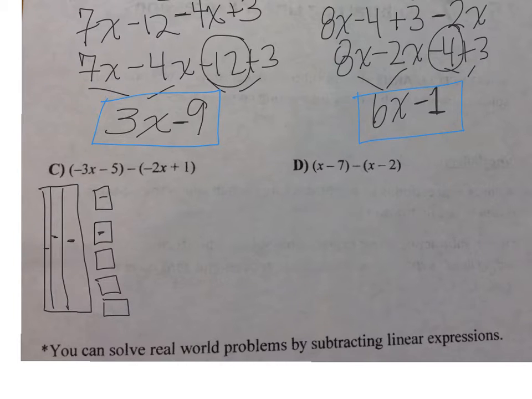Negative, negative, negative, negative, negative. So I have negative 3x minus 5. Okay, so what I'm going to do is I'm going to subtract negative 2x, and I want to subtract a positive 1. So very easy to subtract the negative 2x because I have 3 negatives to subtract from. So I'm going to take away those 2.